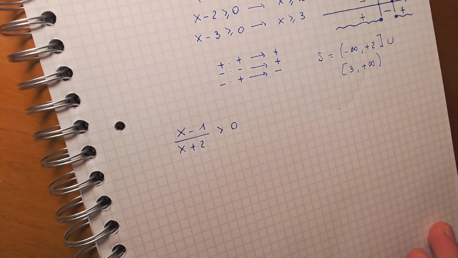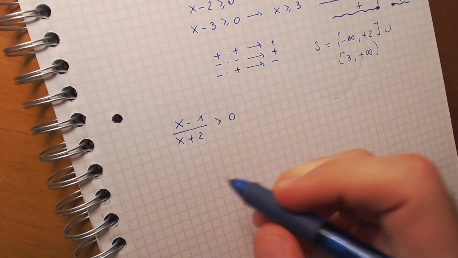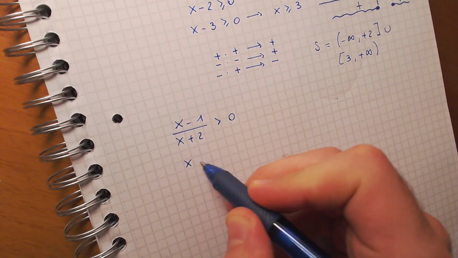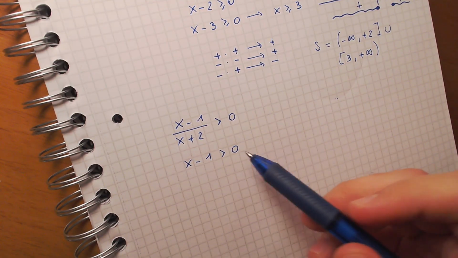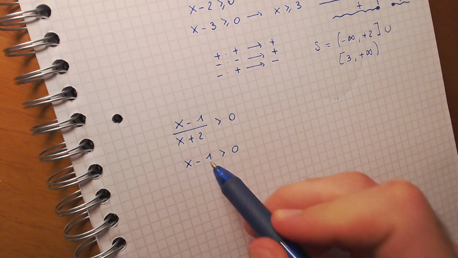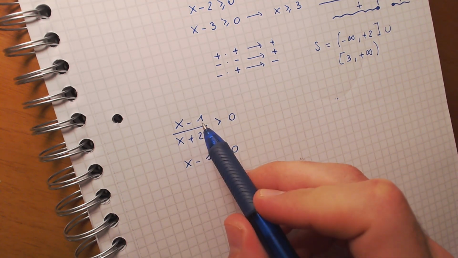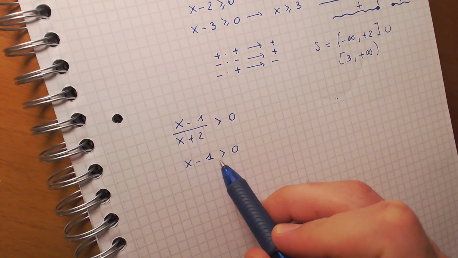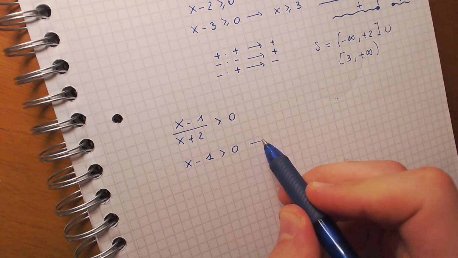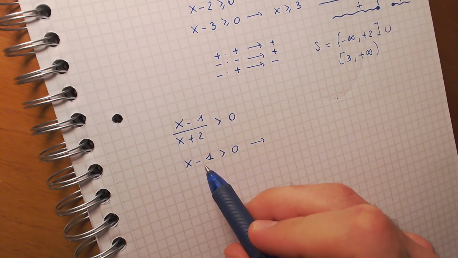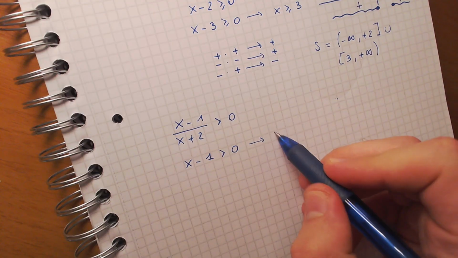So first of all we have to consider x minus 1 greater than 0. So here we are studying the sign of the numerator, and here we are asking ourselves where the numerator is positive. So the numerator is positive when x is greater than 1.